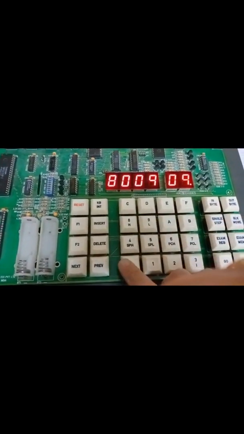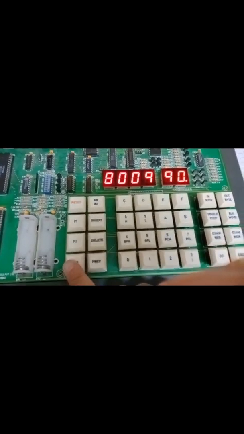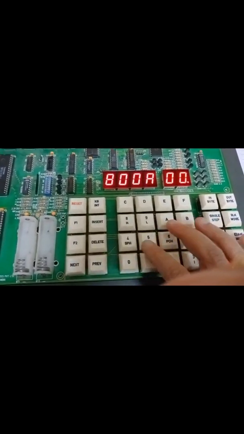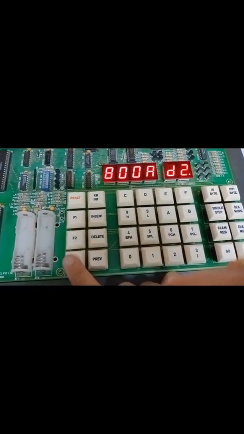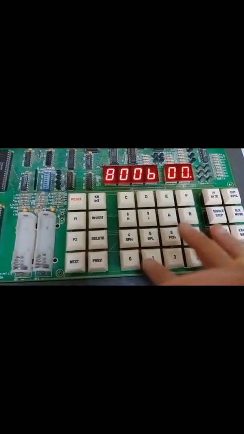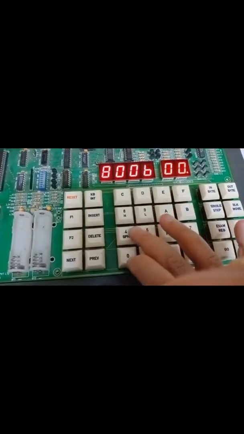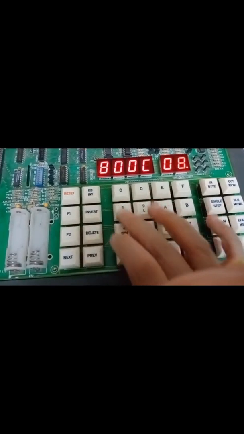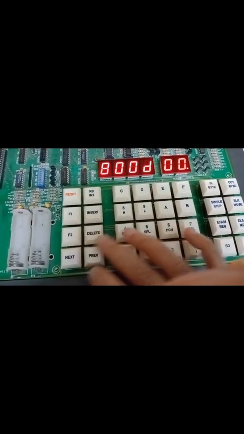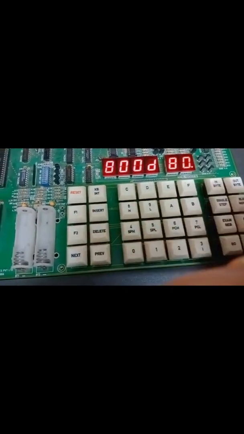Next D2. Next 08. Next 80. Next again 80.